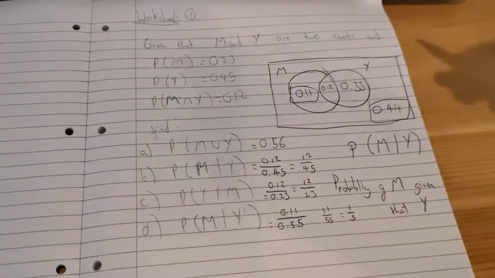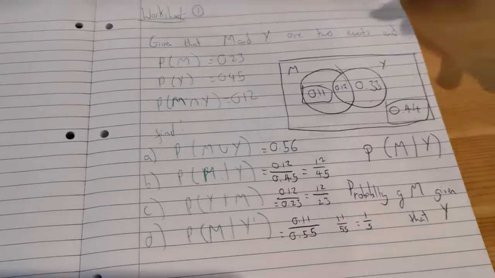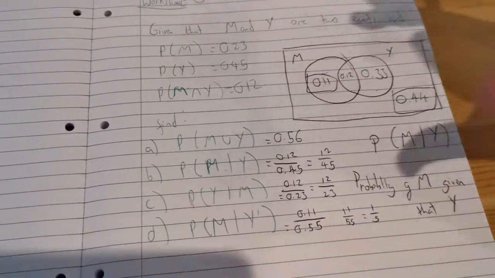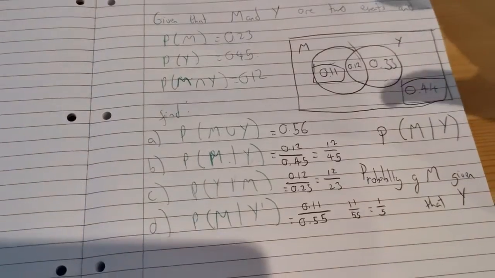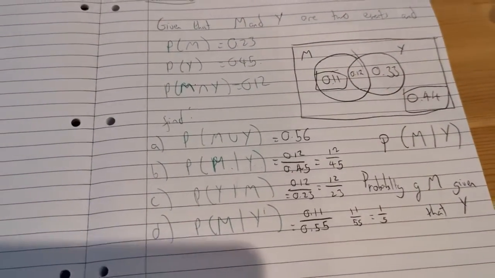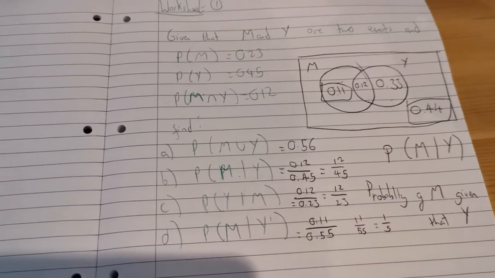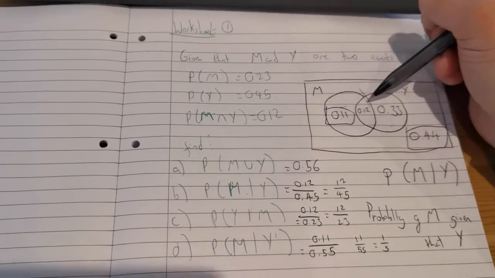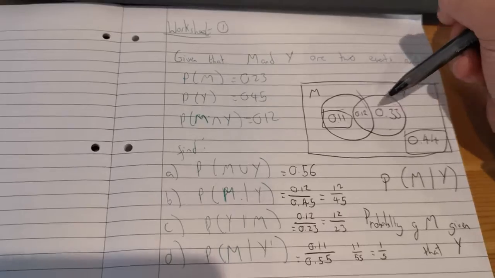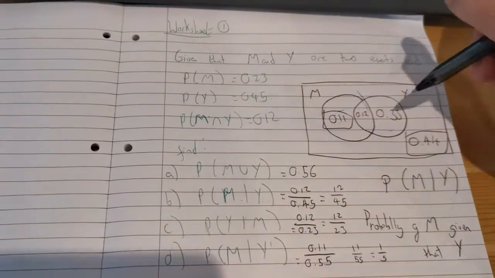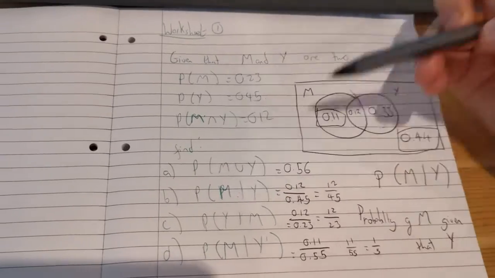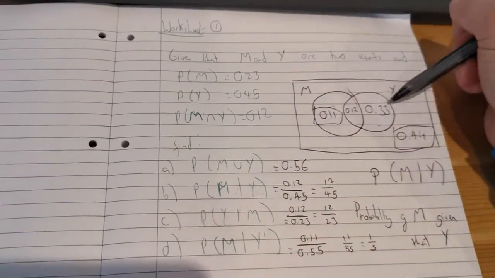So what conditional probability does is it takes us from having the whole area of our Venn diagram and it focuses us in on one section of it. When we were looking at M given that Y, we're just looking at the Y section.